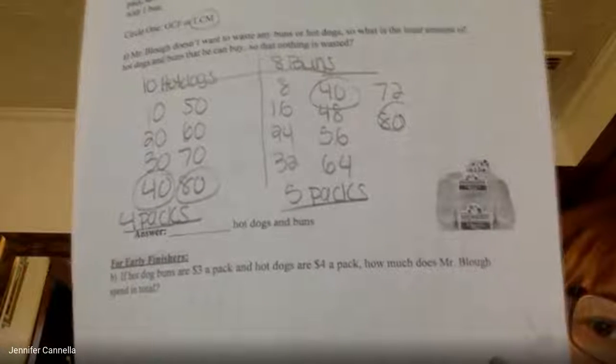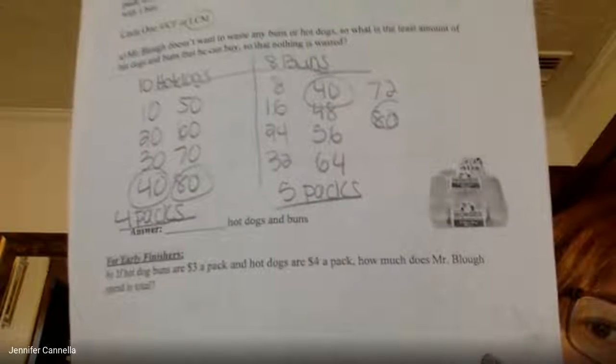Now, the next part. Everyone with me so far? Yeah. All right. It says, if hot dog buns are $3 a pack and hot dogs are $4 a pack, how much does Mr. Blau spend in total? So we're going to make that T chart again. We're going to have 3 columns this time: hot dog buns in one column, hot dogs in the other column, and then the total. It's going to look like this. We're going to have 3 columns, 3 T charts.